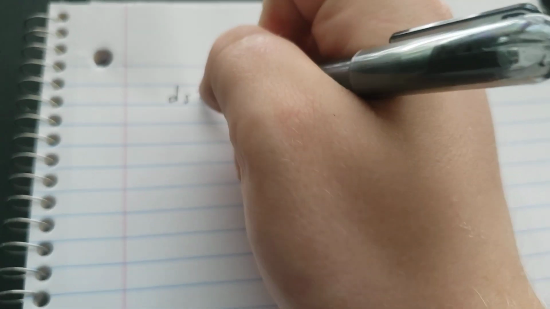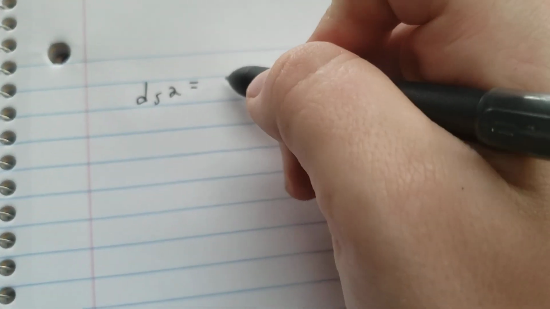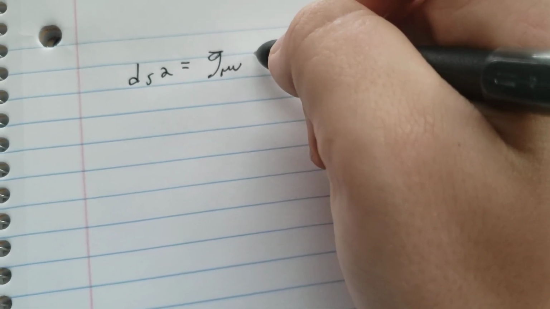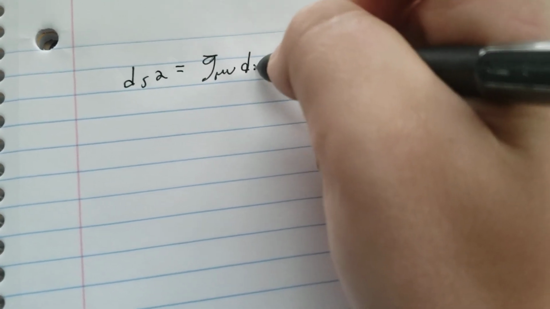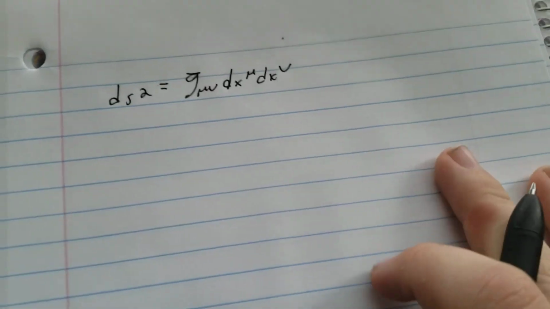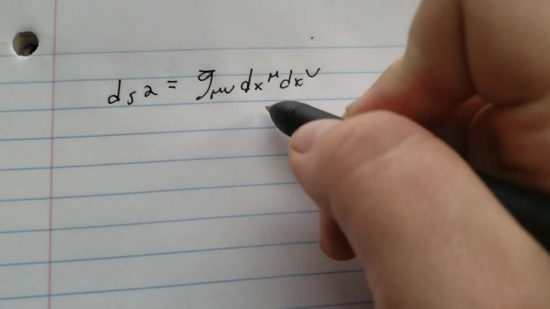So I'm going to generalize our invariant interval, our arc length, or interval between events on space-time, distance, to a curved space. It's described as ds squared equals, you sum over mu and nu, g sub mu nu. I write it as mu and nu, but in my head I say u and v. And we sum over that.